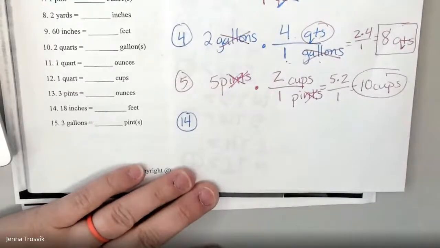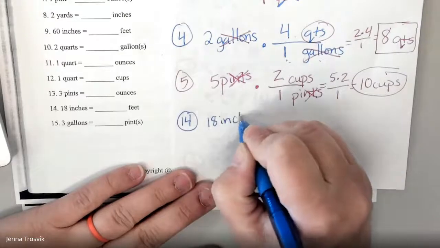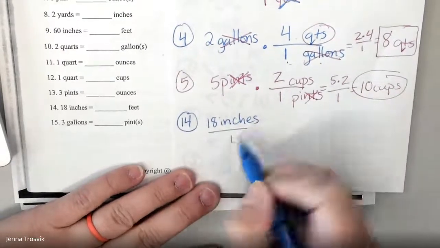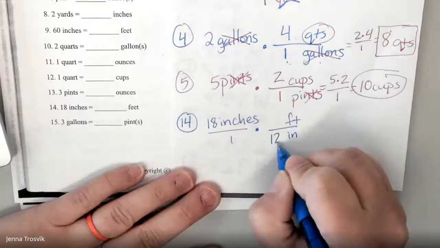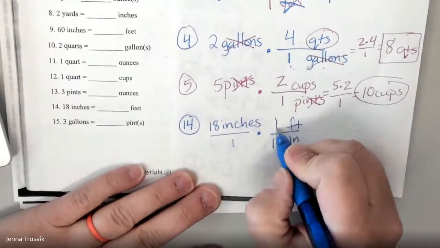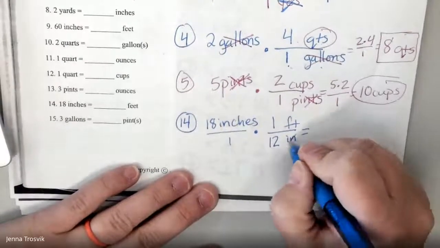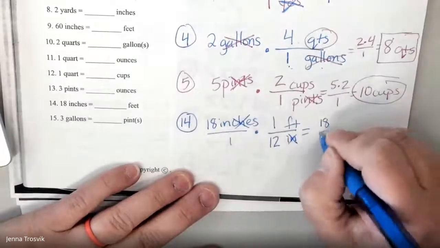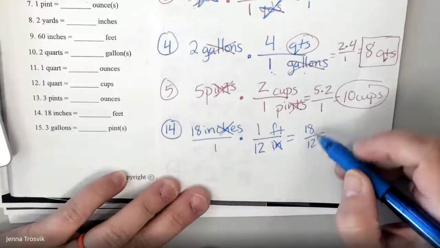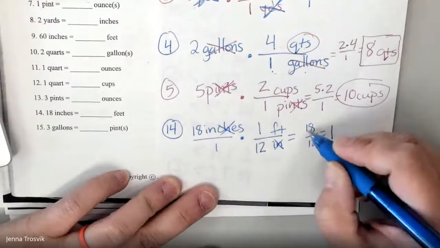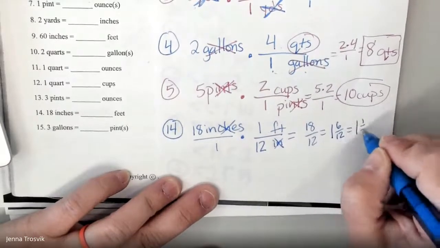Now, there are a couple ways you can convert these. So 18 inches, if we want to turn them into feet. We have 18 inches over 1. We want to get rid of the word inches, so we have to put feet on top. We know that there are 12 inches for every foot. Okay, now in order to do this, inches cancel, 18 over 12, and then we would simplify it into fraction form. We could pull 1 whole out. That leaves me with 6/12 or 1 1/2 feet.